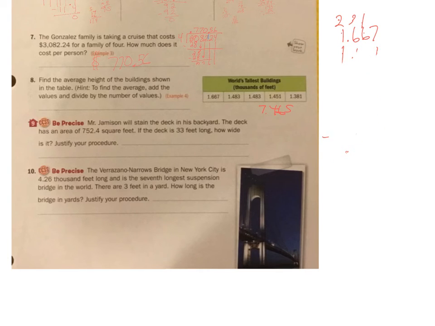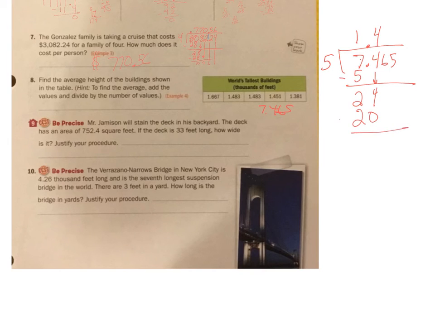So to find the average, I take the total, which is 7,465, and I divide it by 5. 7,465 divided by 5 buildings. Decimal point goes up. How many times does 5 go into 7? 1 time. Subtract it, 2. Bring down my 4. That's 4 times 5 is 20. Subtract that out, it's 4. Bring down my 6. 5 goes into 46 9 times.